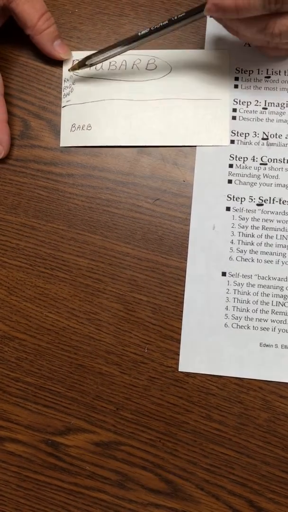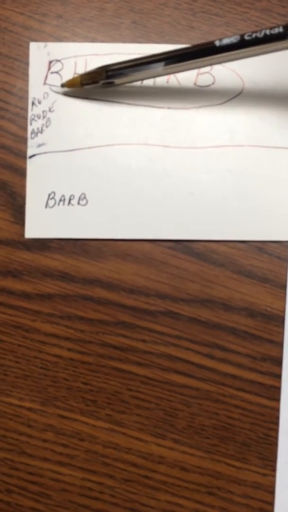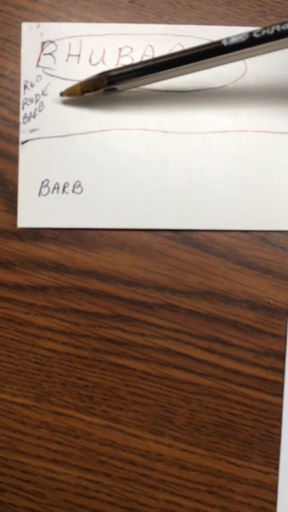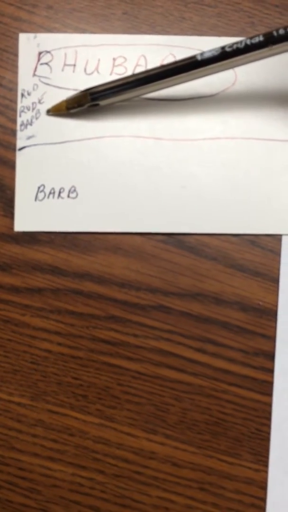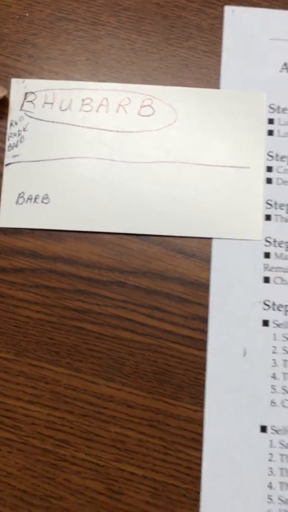In my case, I came up with a list of a couple of different things. When I saw that, for some reason, the word red came up, the word wrap came up, and the word barb came up. And so the one that was really jumping out at me was the word barb. So I wrote down barb as my reminding word.